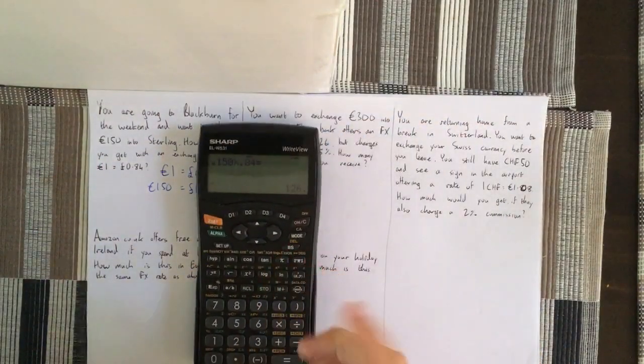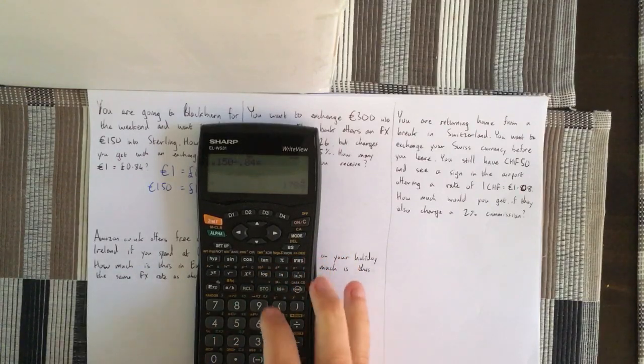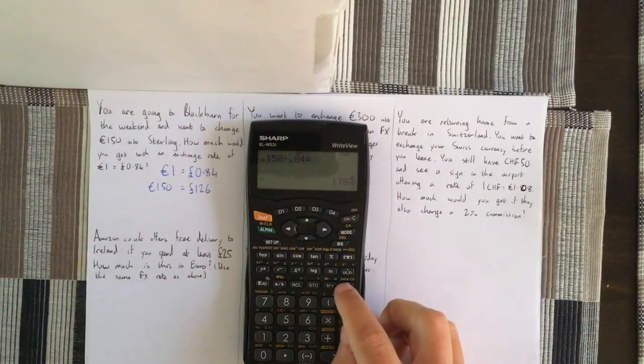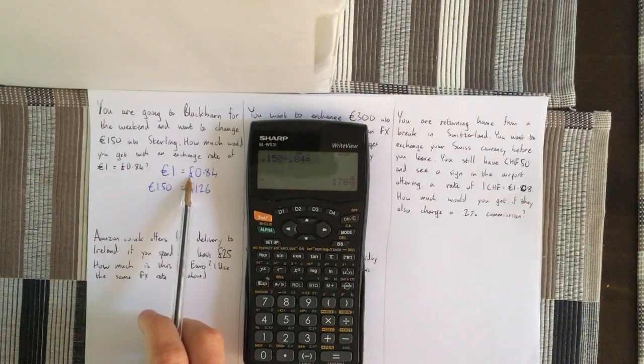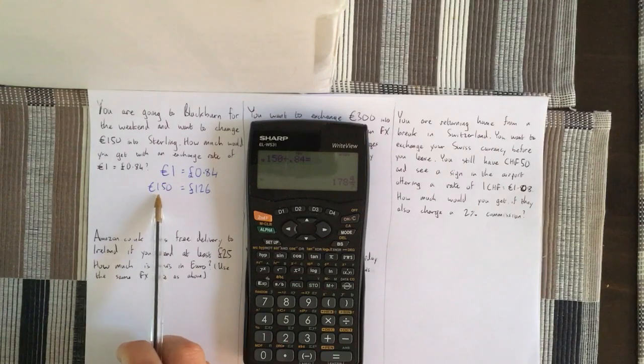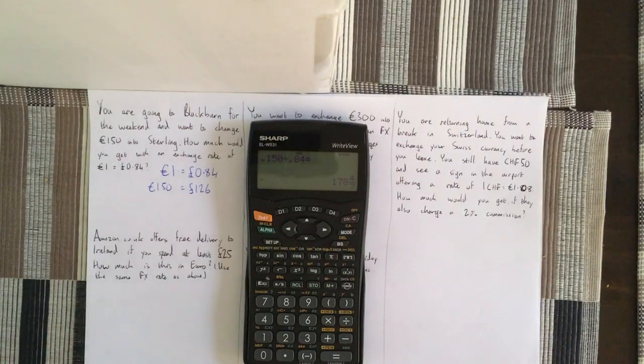Now, what if I mess it up and divide it? 150 divided by 0.84. What's that? 178 odd pounds. So if €1 is less than £1, would it make sense for €150 to be more than £150? No, it wouldn't.